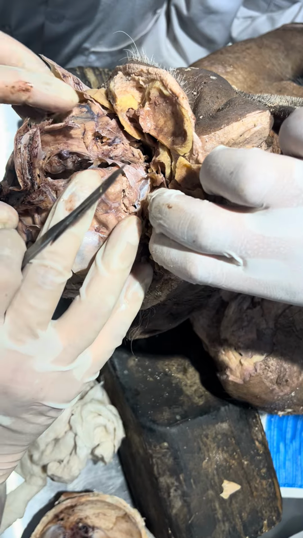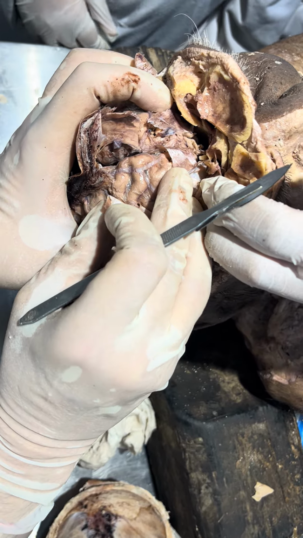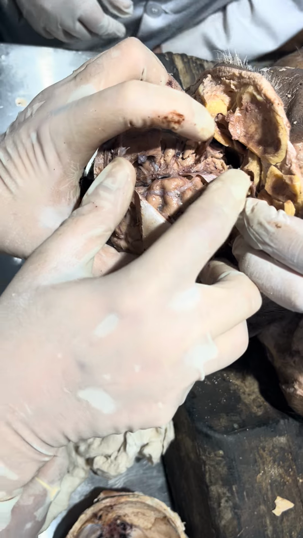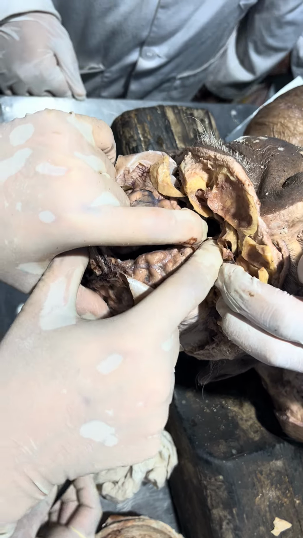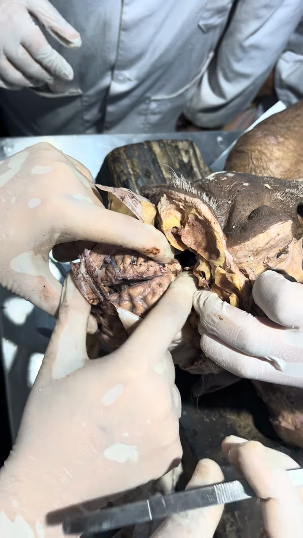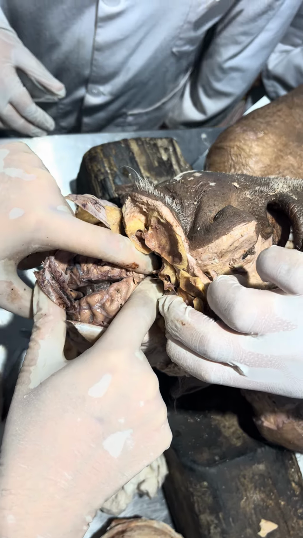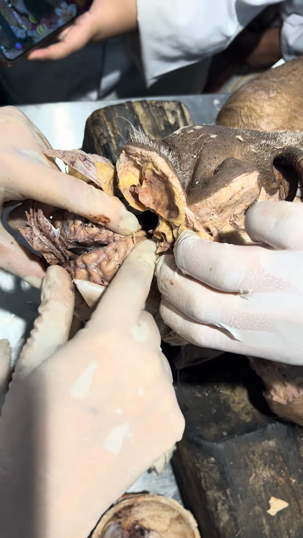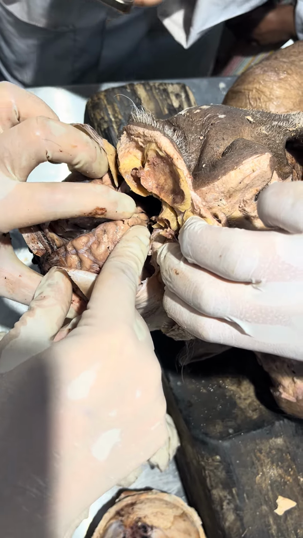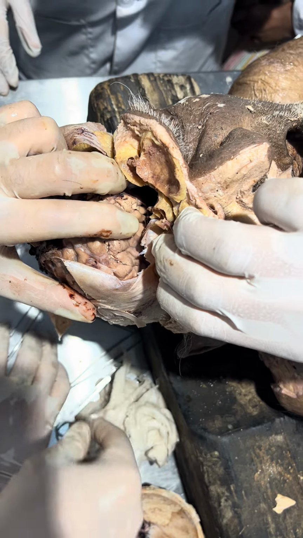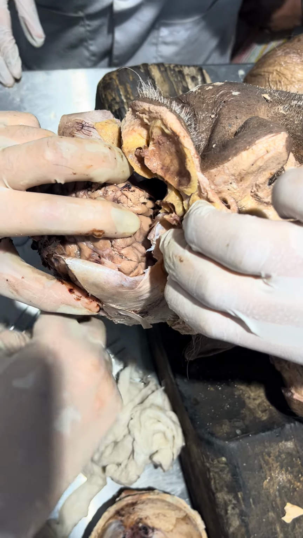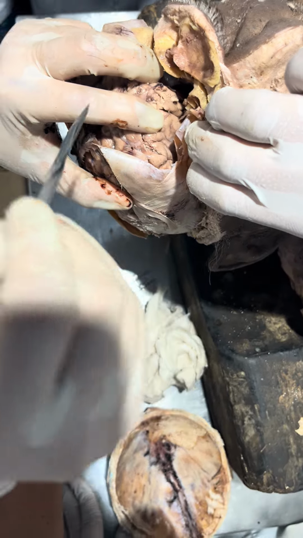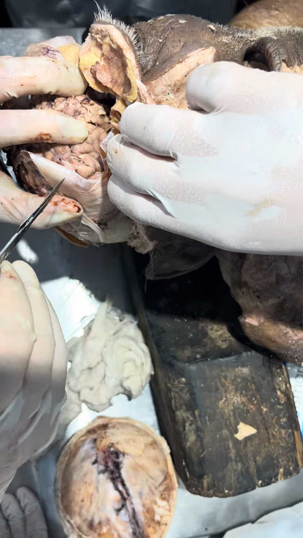Now look at here, I am going to take out the brain with the frontal pole. I am pulling the frontal pole posteriorly to look at the olfactory tract. Please focus the light here.